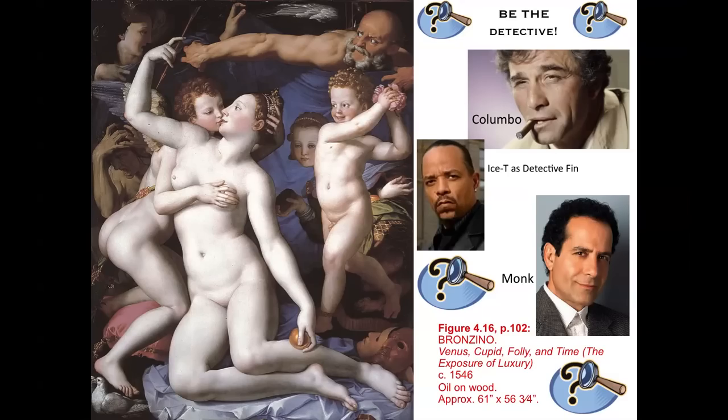So, as you look at an image, you really need to soak in that imagery and figure out what it is we're looking at. So this is where I tell you, be the detective. Whether your favorite detective is Columbo, Ice-T as Detective Finn, or Monk, I mean, really, they all come into the crime scene. They see what's going on. They analyze it. They can break it down. That's what I want you to do with this image. It's been provided to you, so we've got to figure out who it is, what's going on, what is this experience that we're looking at right here, this moment in time. And it's almost like we're storytelling, but we're trying to make up a true story based off of the evidence that we see in this room.